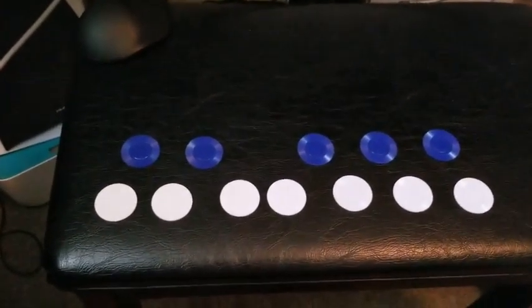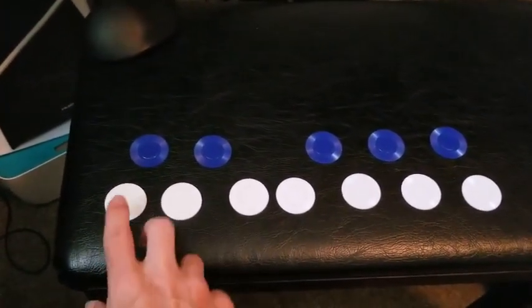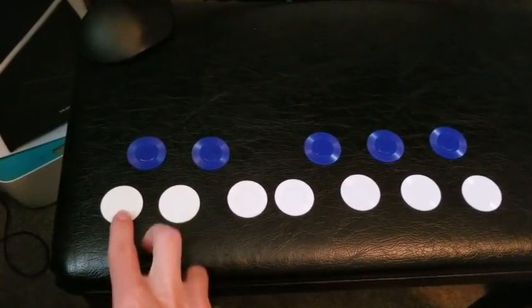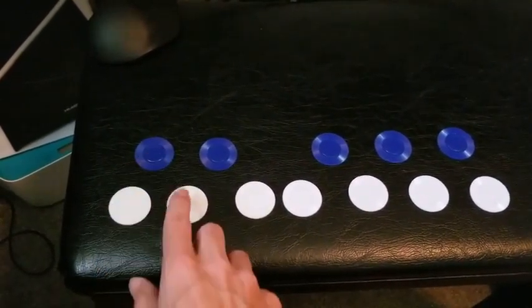This probably resembles something like you might see on a piano keyboard, where if this note was like a C, and you'd move up and have your C sharp, D, D sharp, E, F, F sharp, G, G sharp, A, A sharp, B.